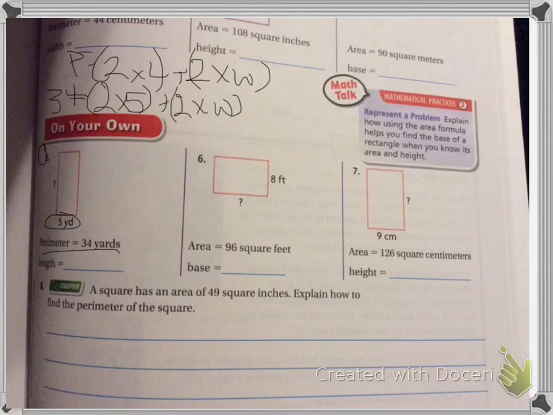Alright, so 34. Now, we know we can do this operation right here, 2 times 5. So, 34 equals 10, because 2 times 5 is 10. Okay, and now I'm going to try to get rid of this 10, so all I'm left with on this side is 2 times W, and I want to see how much I have left after I've gotten rid of that amount.